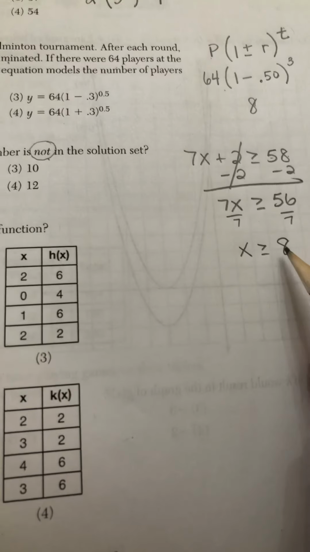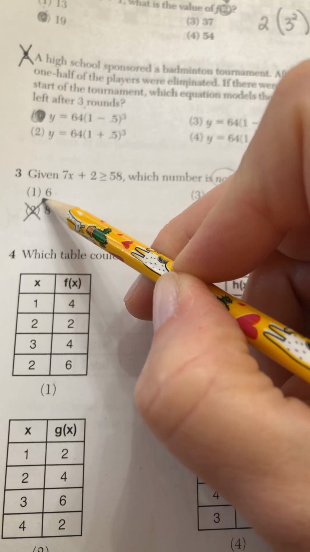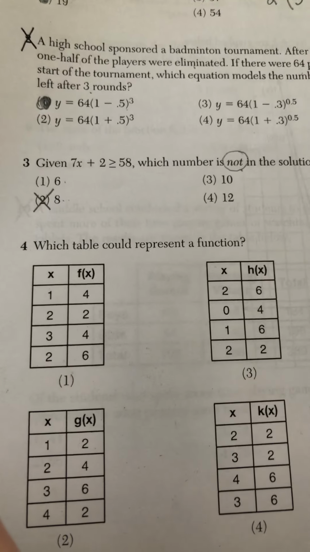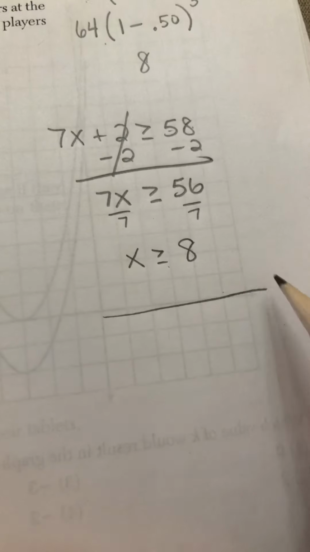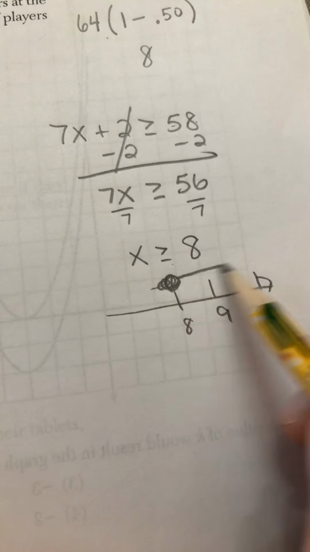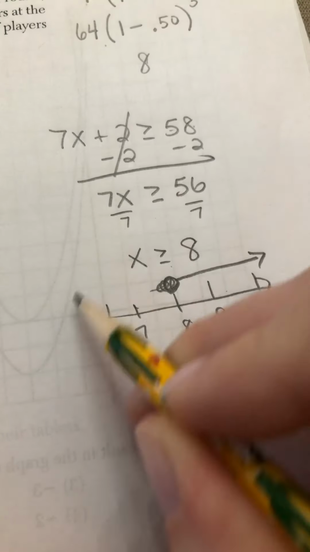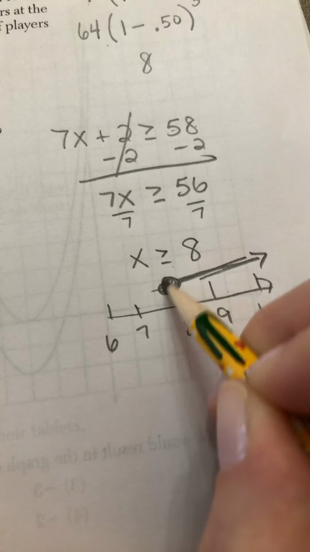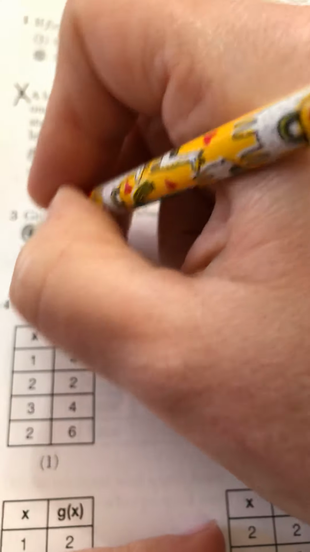Well, here is the problem. A whole bunch of kids will come over here and they will select this. This is wrong. Which number is not in the solution set? Well, I've got numbers that are greater than or equal to 8. So if this was a number line, 8, 9, 10, it would look like this. 8 and above. So notice 7, 6. None of these have shading on them. The answers are bigger than or equal to 8. So which one is not in the solution set? 6 is not.